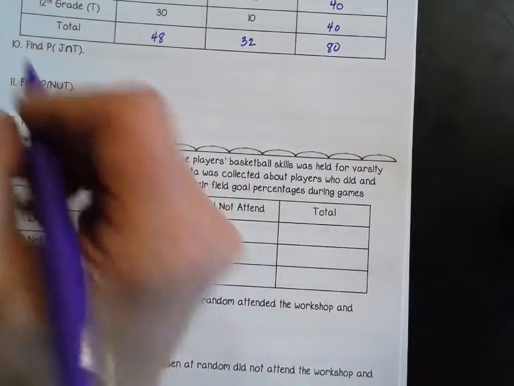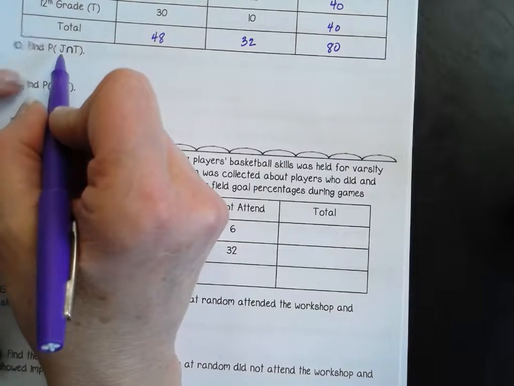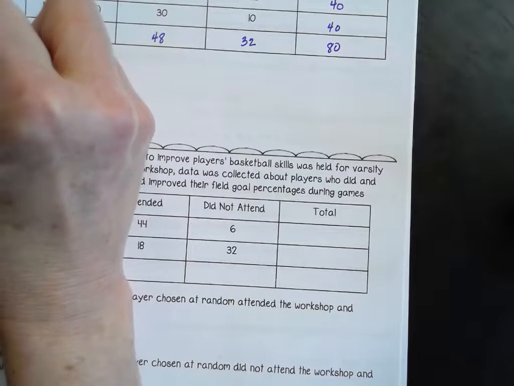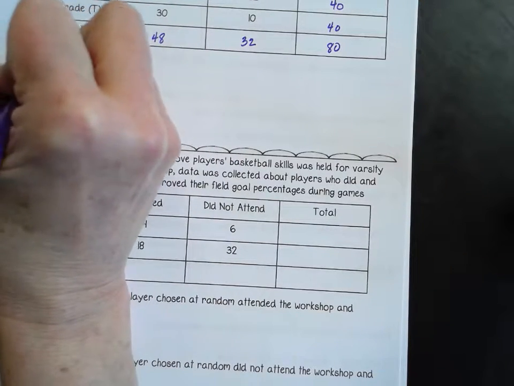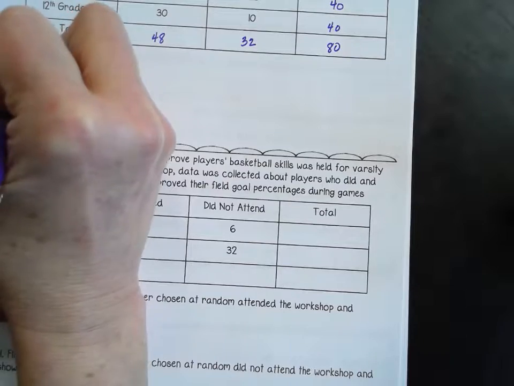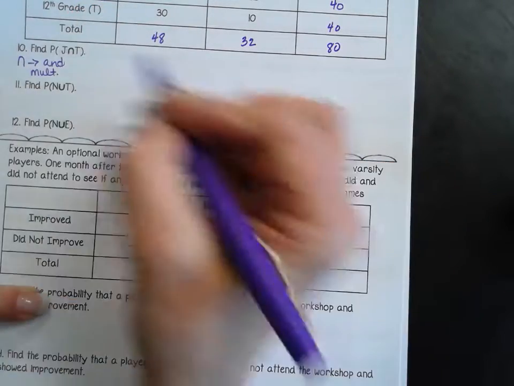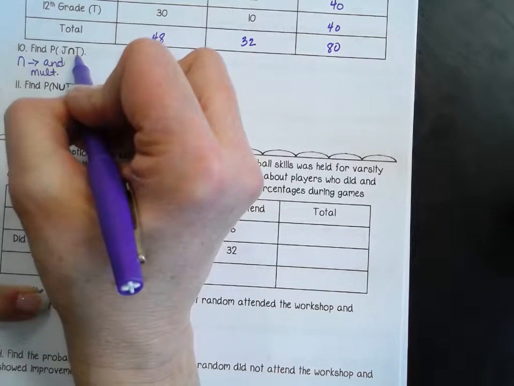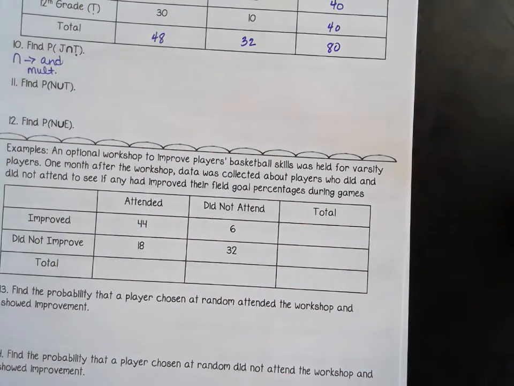All right, find the probability of J and T. So this means it's an and. That means I have to multiply. And J is job and T is 12th grade. Are they independent or dependent?